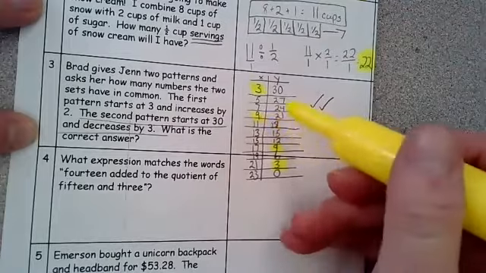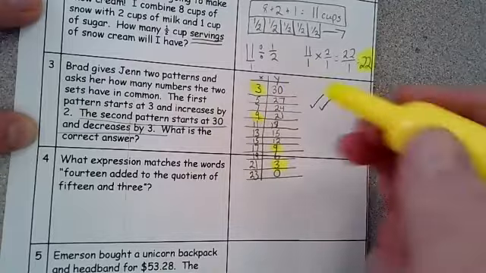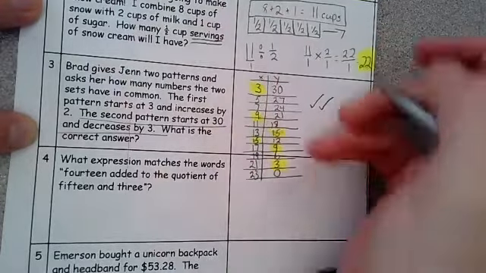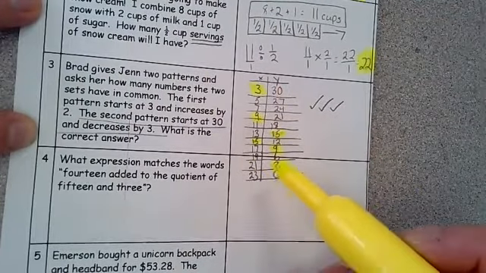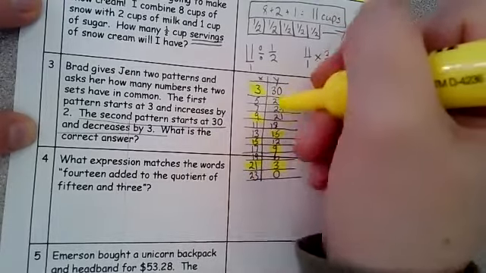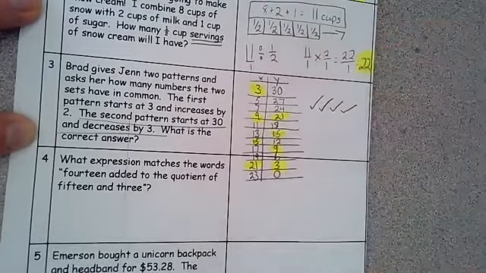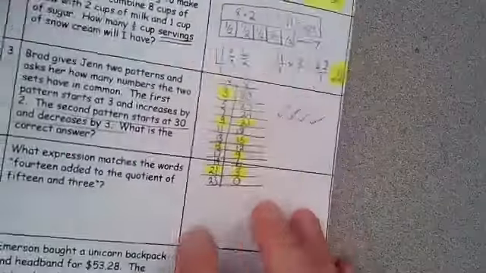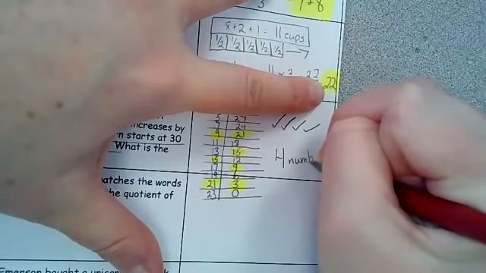Then 11 is in X, but not in Y. 13 is in X, but not in Y. Oh, 15 is in X and in Y. There is another number that they have in common. 17 is in X, not in Y. 19 is in X, but not in Y. 21 is in X and in Y. There we go. And 23 is in X, but not in Y. So how many numbers do they have in common? 4 numbers in common.